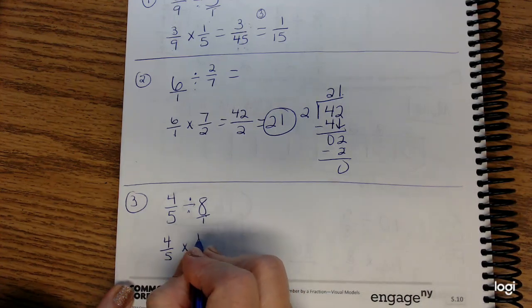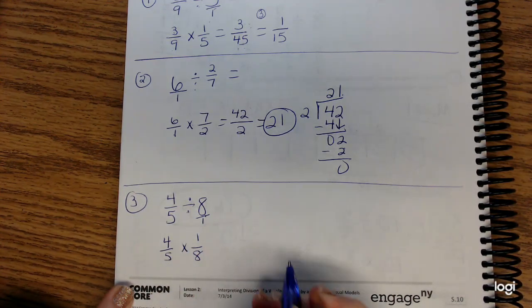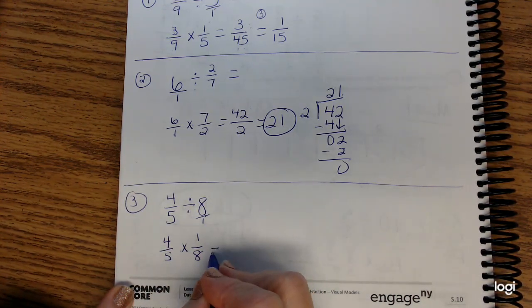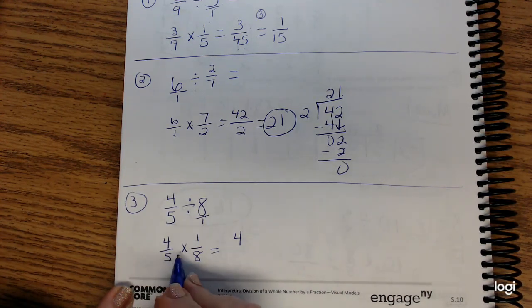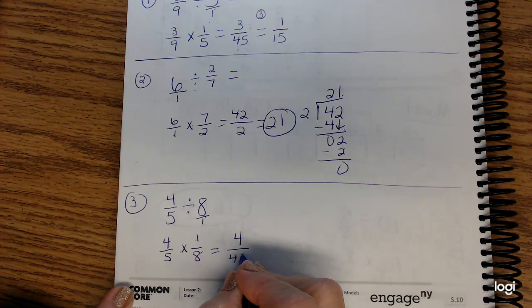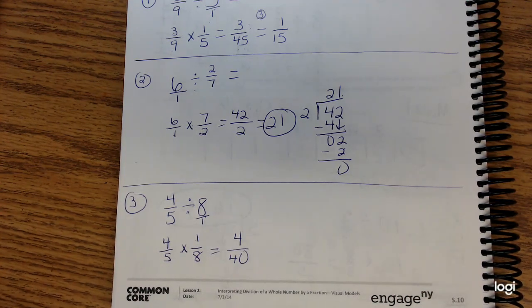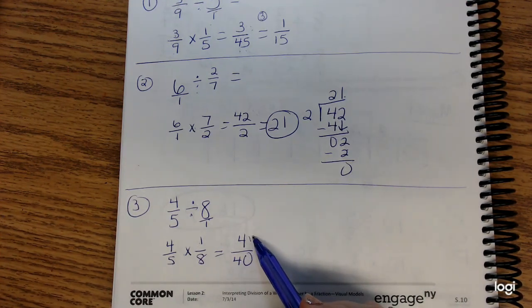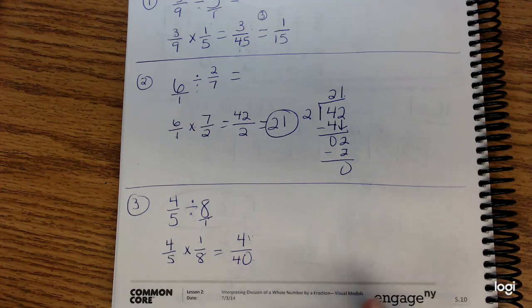Flip, like this. 4 times 1 is 4. And 5 times 8 is 40. Good. The top number is smaller than the bottom, so that's good.